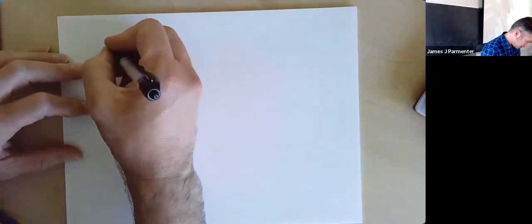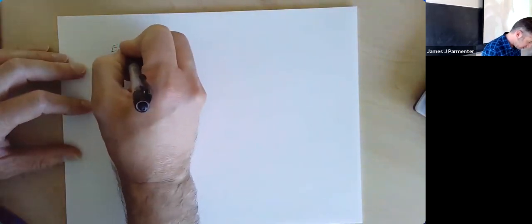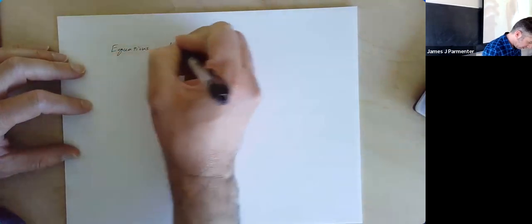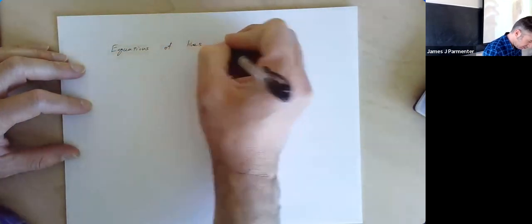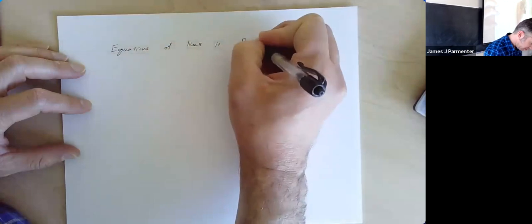So let's move on to the next section, which is equations of lines in parametric form.